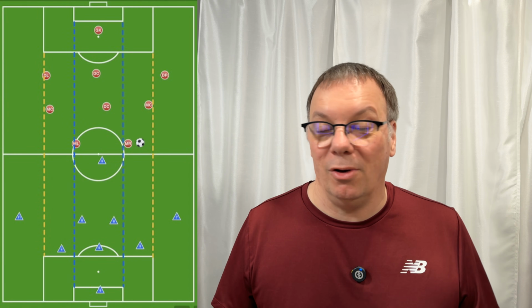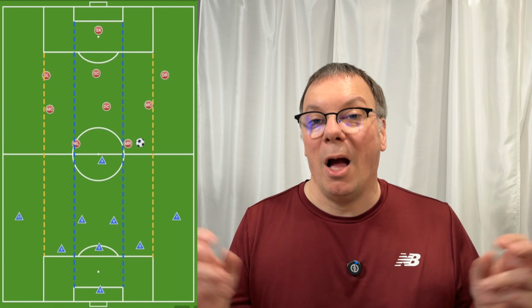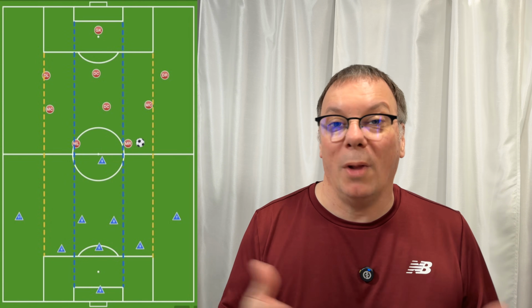Obviously, a lot of teams will play out to that wide area. We do. Lots of teams do to help stretch a defense. And then, of course, playing crosses into the box. And so it's really helpful to think about those areas and to think about how you're structuring your team, no matter what the formation is, how you're going to cover those areas and what roles and responsibilities you place on your players for those specific areas.